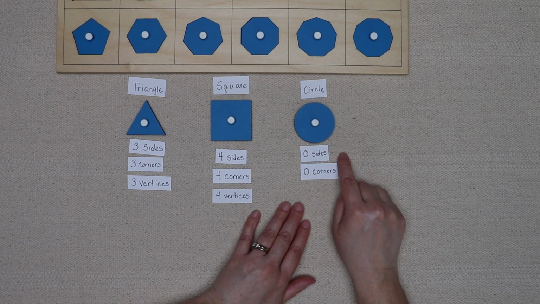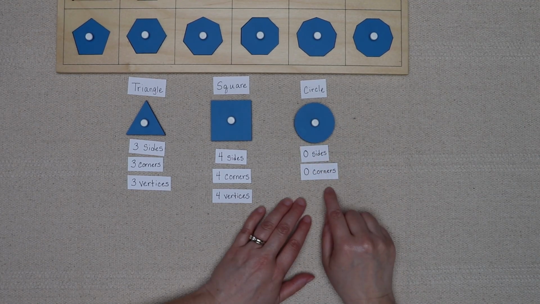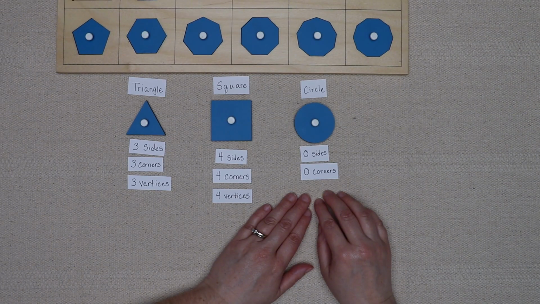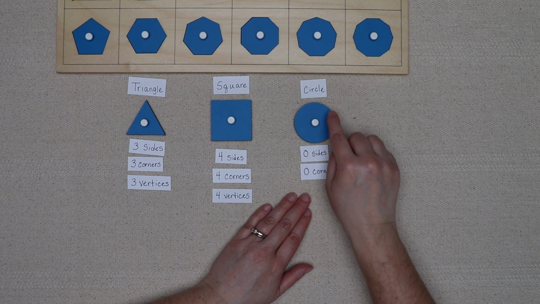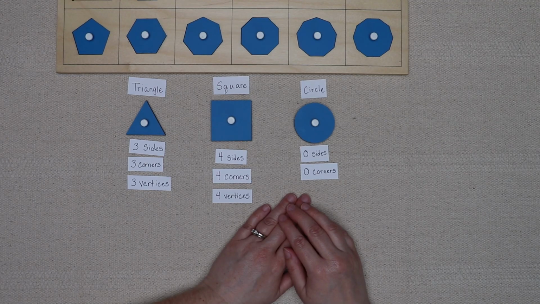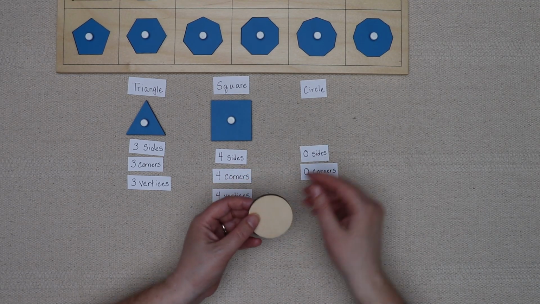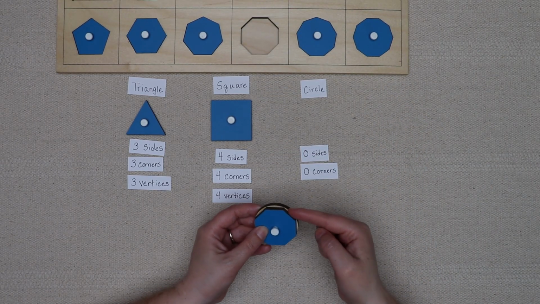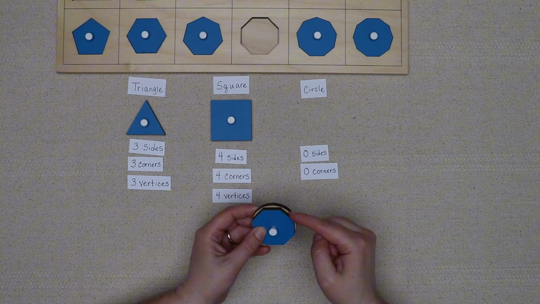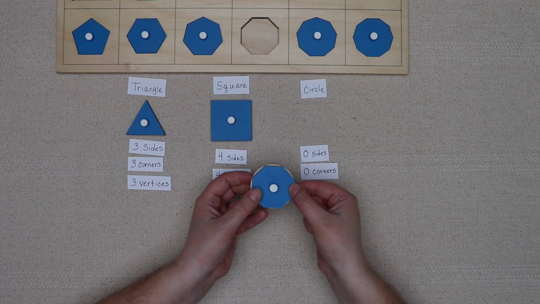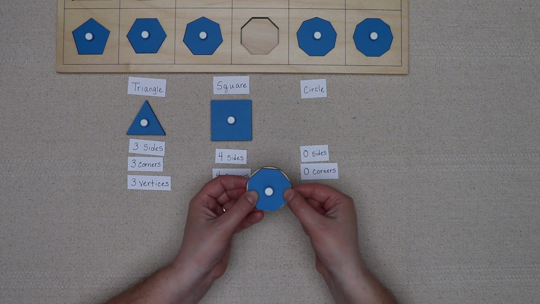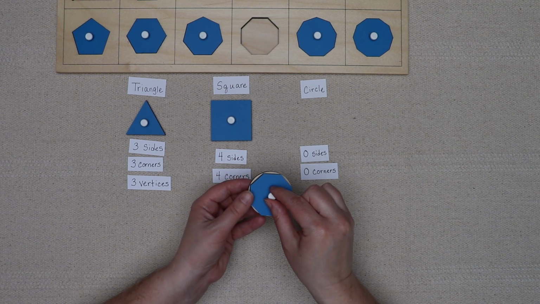This is true that a circle has 0 sides and 0 corners, but it's also true that we can say that it has infinite sides and infinite corners. We have this circle. If I compare it to our octagon, can you see how the side is shrinking the space between the edge of the circle? The octagon is getting closer to being round like the circle.